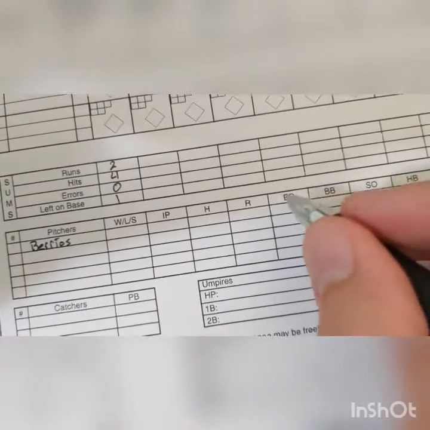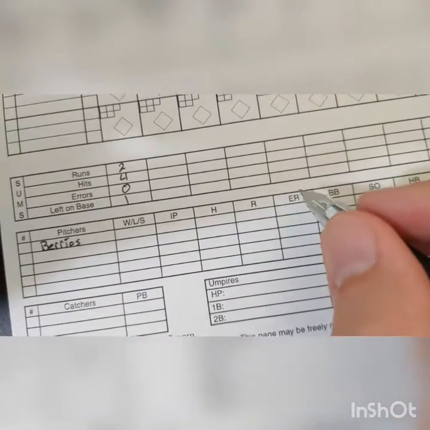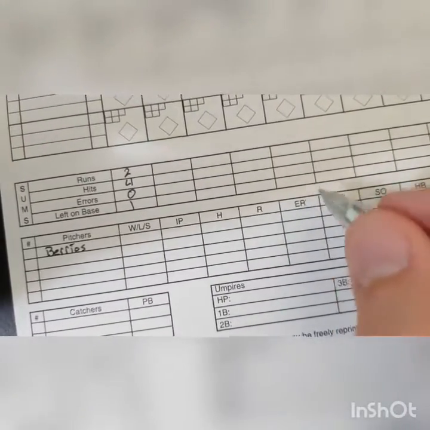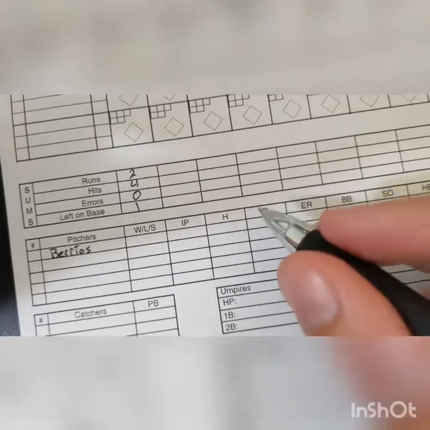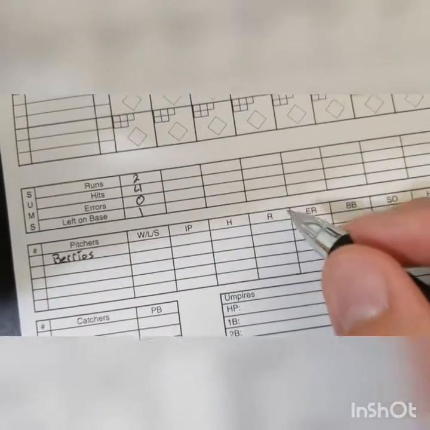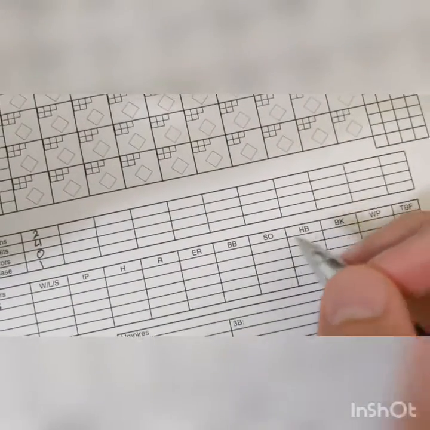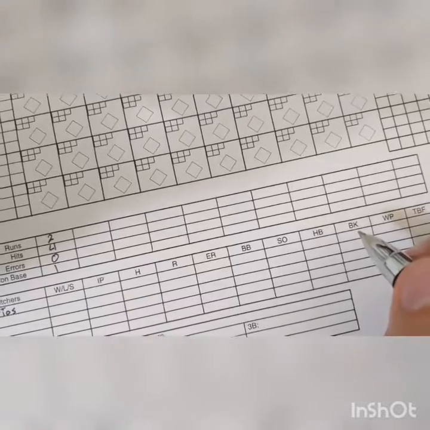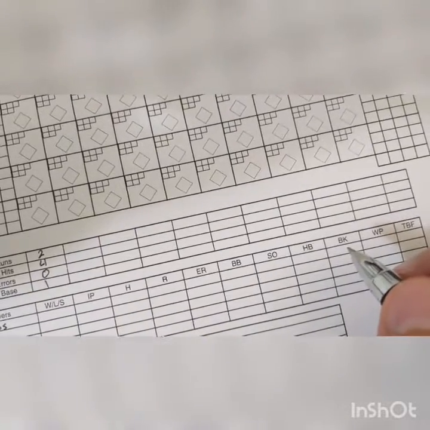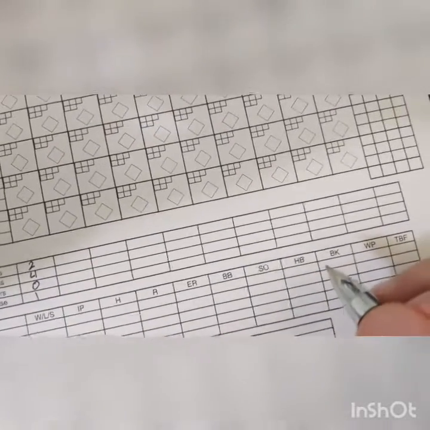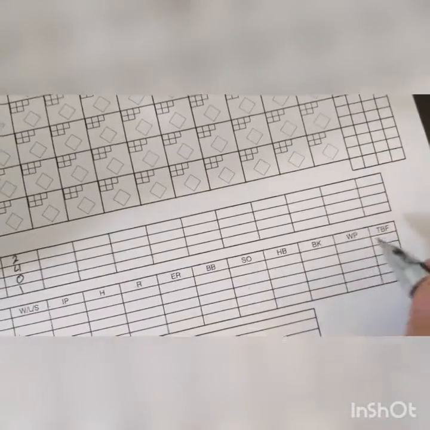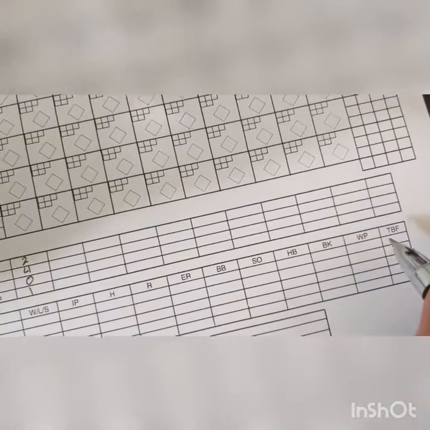These are ones he allowed to come across while he was pitching, or he was responsible for the base runners after he got taken out. These are the total number of runs, because some runs aren't earned runs for pitchers. You've got the walks, the strikeouts, the hit batters, the balk. So if the pitcher steps off or steps in a funny direction, the runner moves to the next base, the winning pitcher, and then total balls pitched.